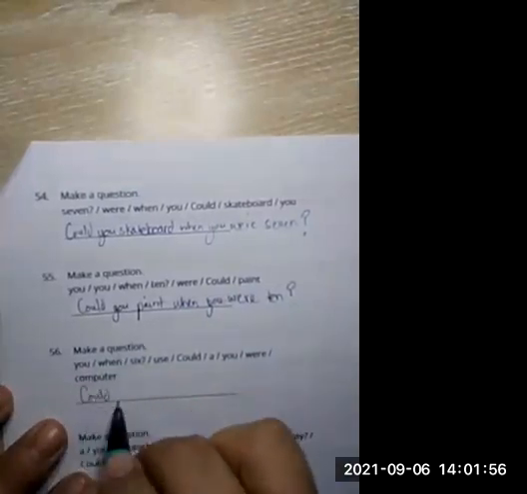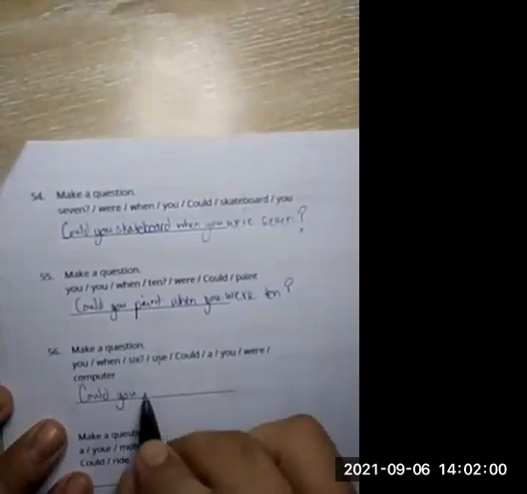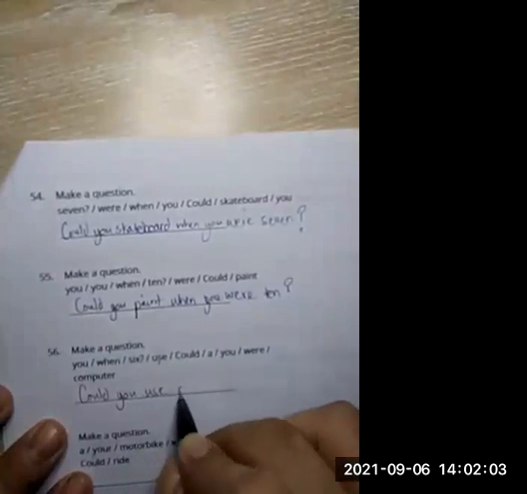You, when, 6 years, could, you, were, a computer? Again, we have you and you. So could you do what? Use. Could you use what? A computer? When? When you were 6 years old. Could you ride?